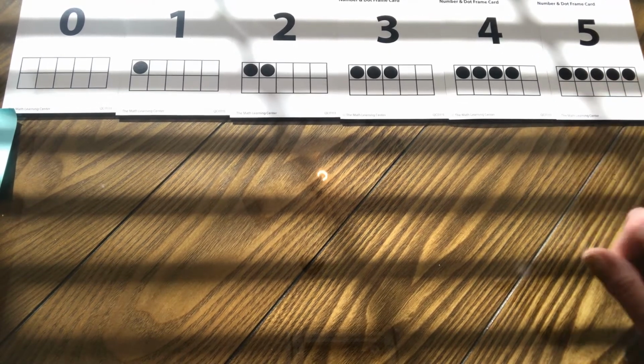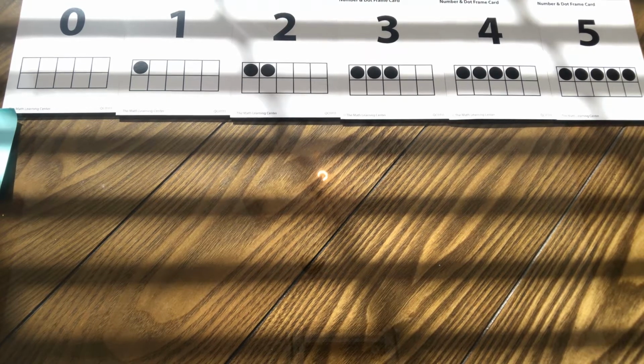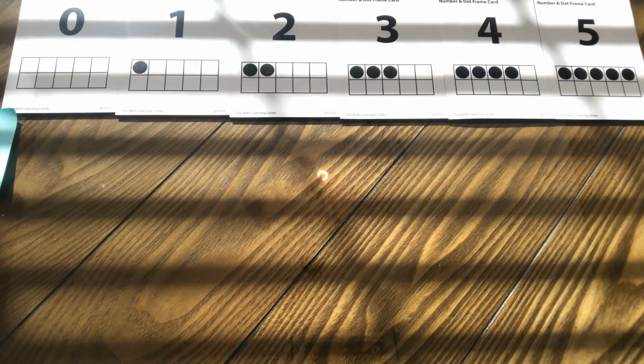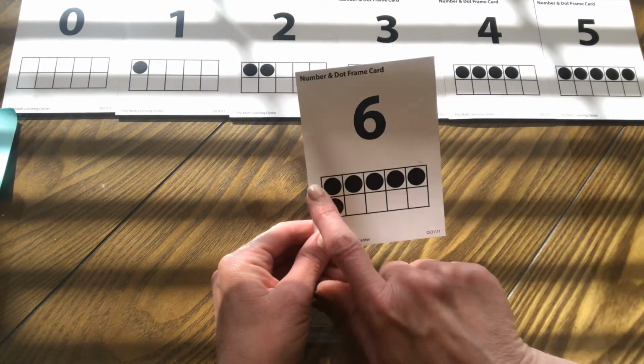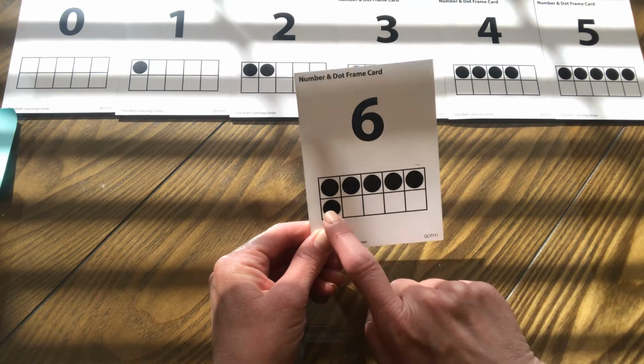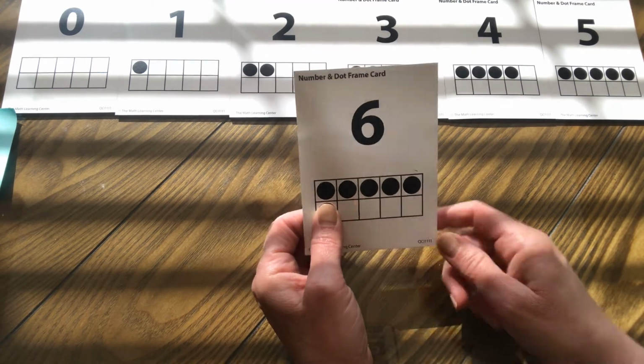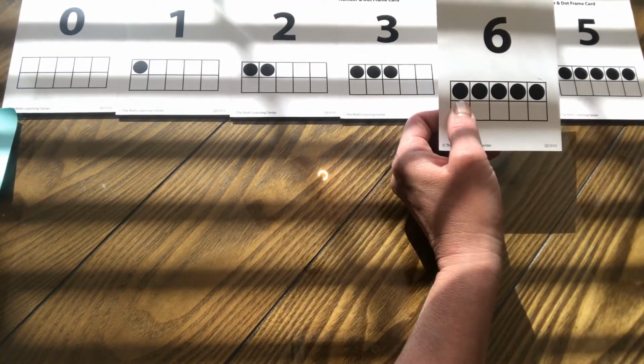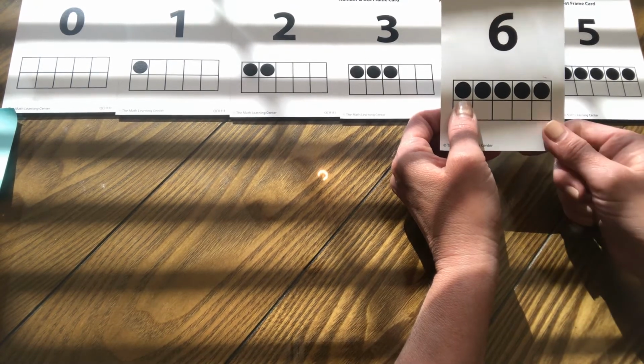So the whole 5 frame is full. And now, if I get one more dot, I'm looking for a 5 frame with one more dot. Oh, look, here's a 5 frame with one more dot. If I took this dot away, would it be the same as 5? Yes.